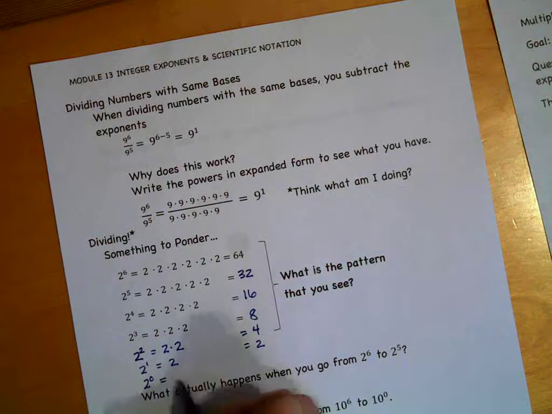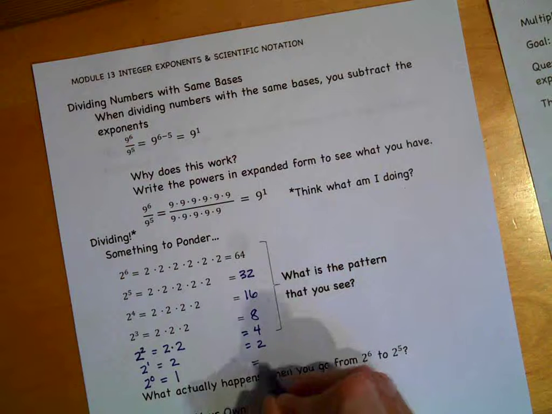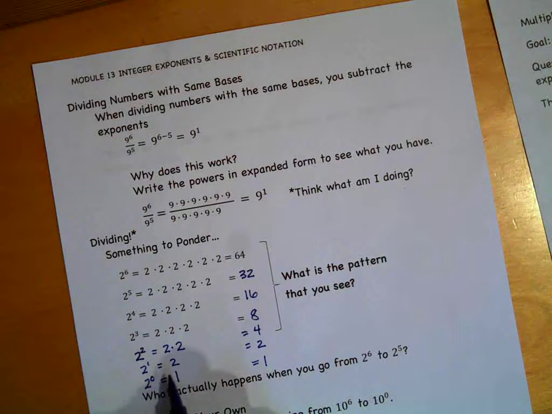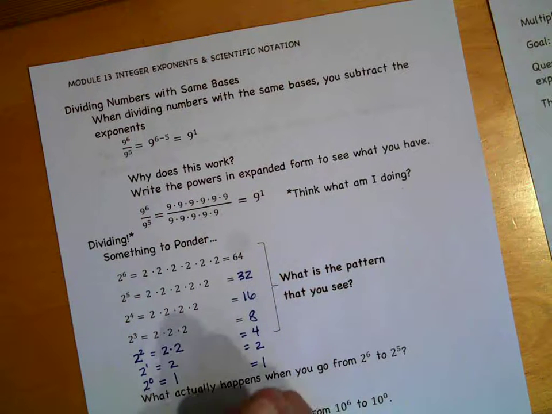So now if we take 2 divided by 2, what do we get? 1. So any number raised to the 0th power is always 1, because you're taking that base, dividing it by itself, and you get a 1, and you're taking that exponent, subtracting 1, and you get 0. So any base raised to the 0th power gives you an answer of 1 every single time.